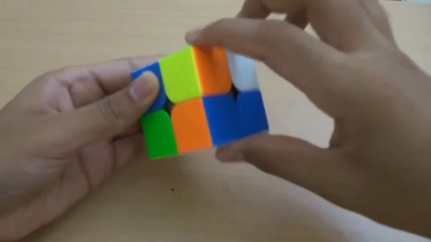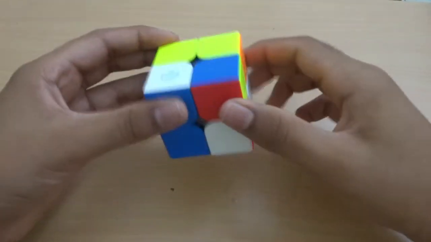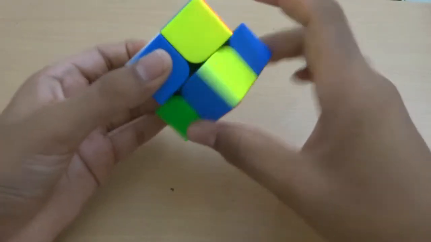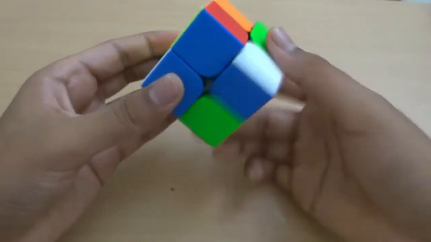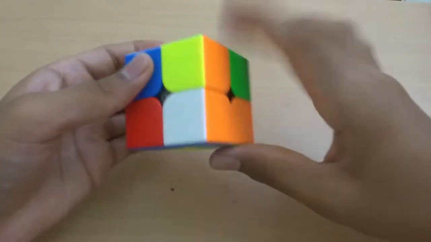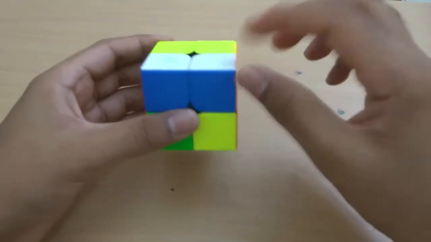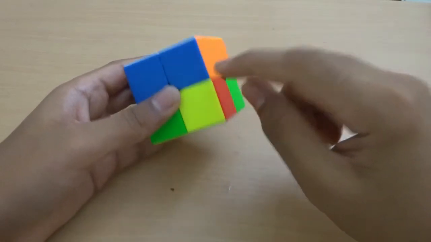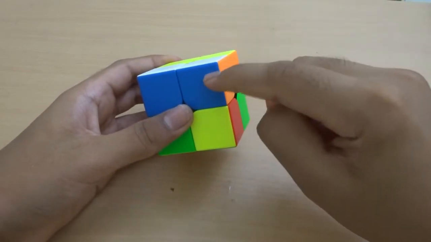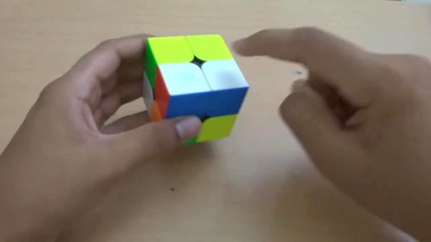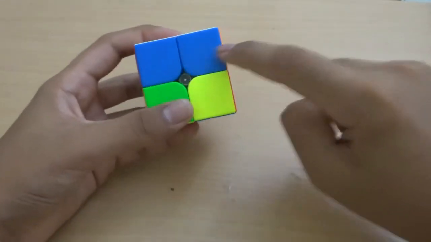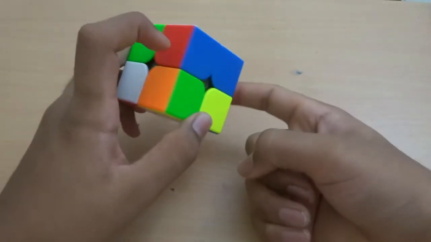So R prime, D prime, R, D, repeated again and again. And now as you can clearly see, the corner piece is in the correct position and also in the correct orientation alongside the blue, red and white corner piece. So we have the white bar, the blue bar and the orange opposite to the red.